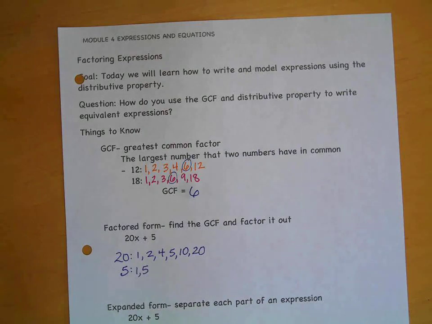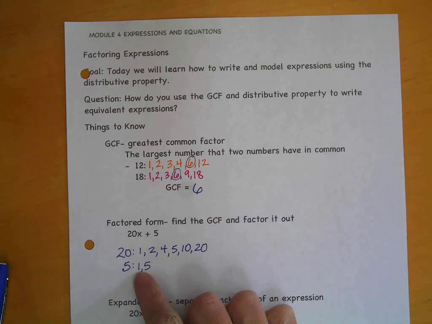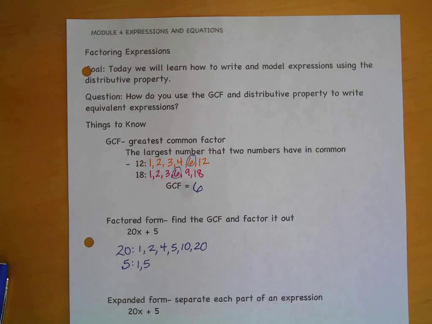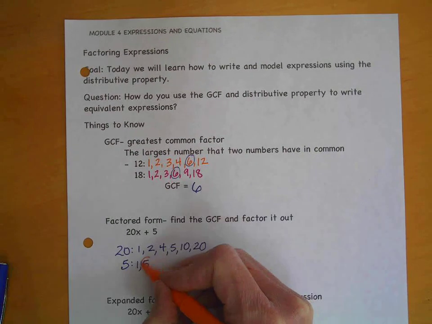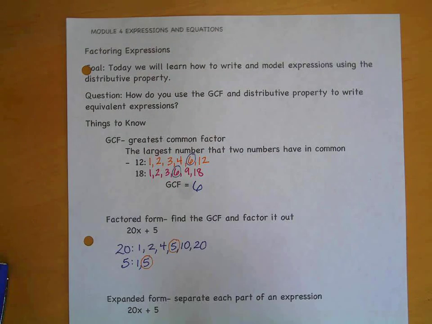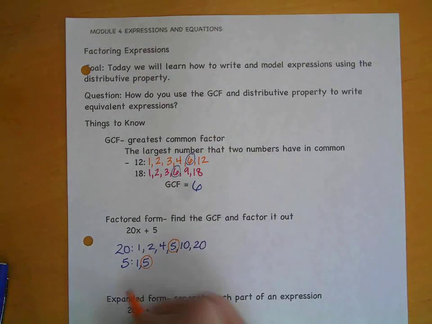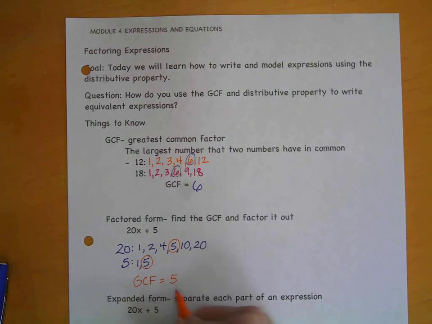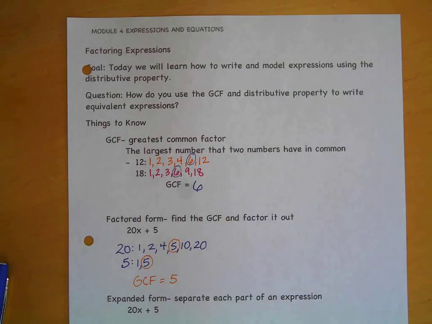Now we have to find the ones that they have in common. Let's take a look. They have 1 in common, and they have 5 in common, and that is it. So the GCF for 20 and 5 is 5. We know the GCF is 5, so that is the number we're going to factor out.